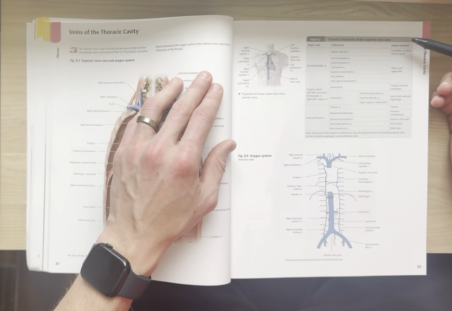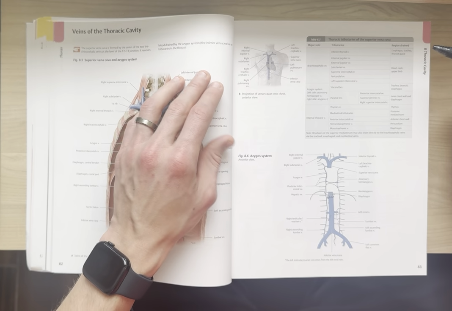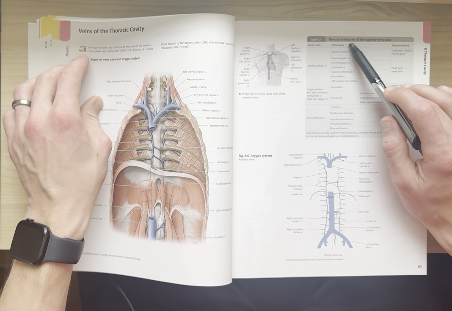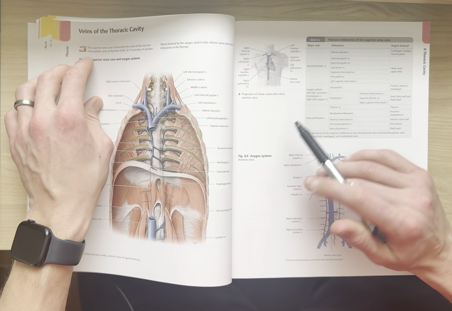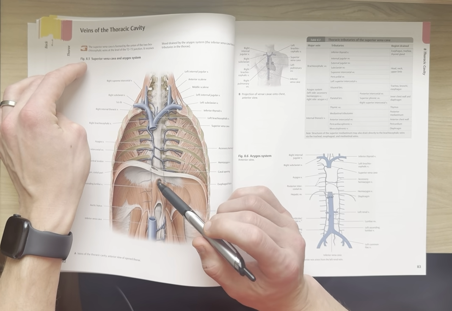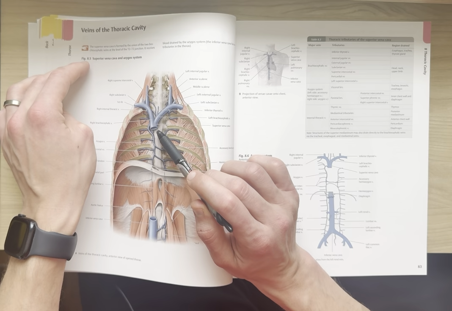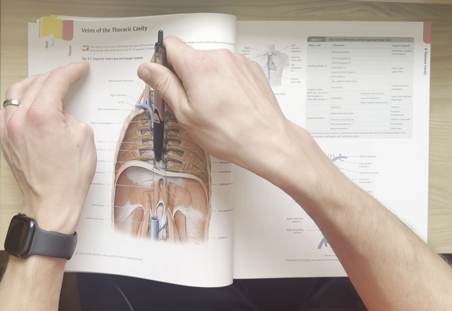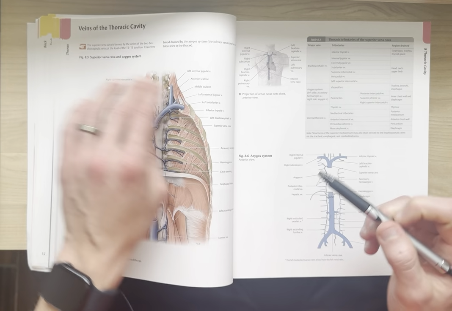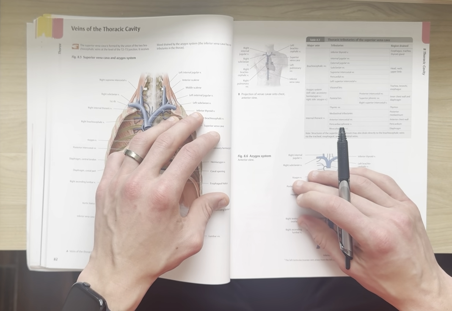Alright, now we've got the thoracic tributaries of the superior vena cava, and what that means is, just like tributaries of a river, it's all going back to one place. So again, home plate is this guy right here, the superior vena cava, to dump right back into the heart and kick it over to the lungs to be reoxygenated.